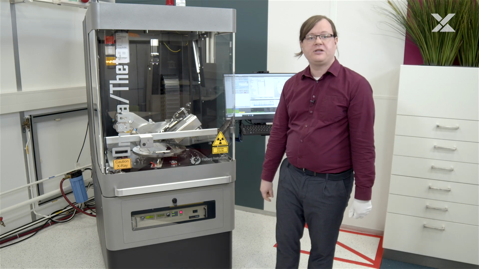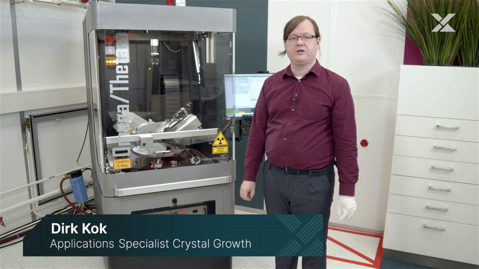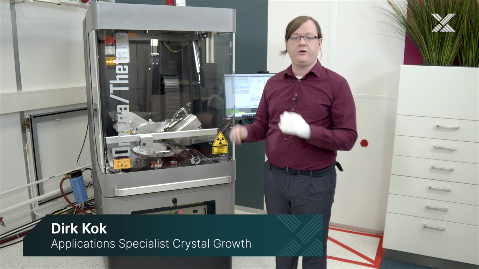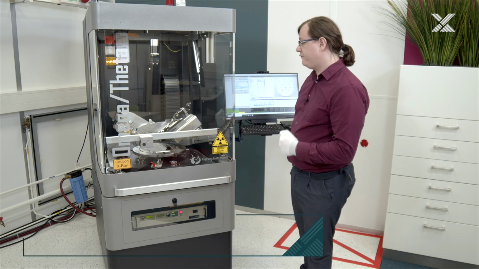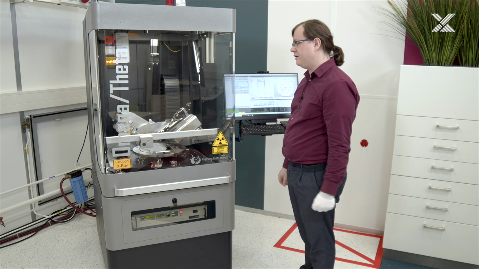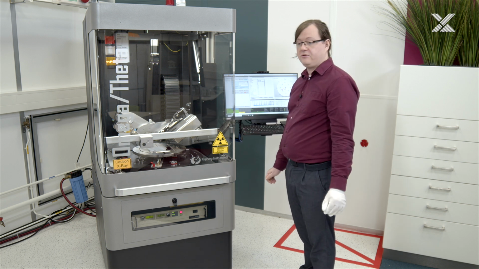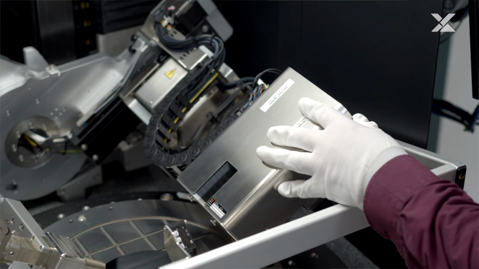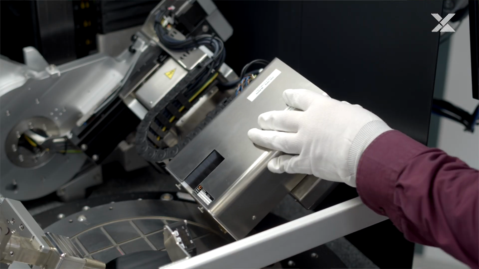Welcome everyone. Today I'm going to show you how to record a theta scan and a rocking curve on our Omega Theta. I've gone ahead and placed a silicon wafer in the system, and I've done the height alignment and already placed the tube in the theta position, so it's now moved back.